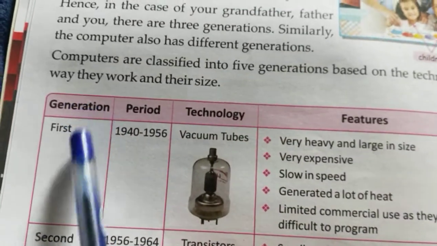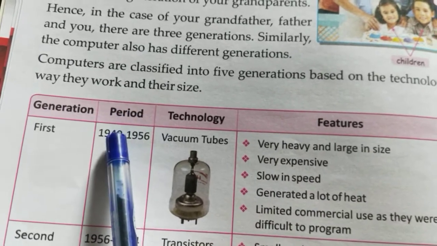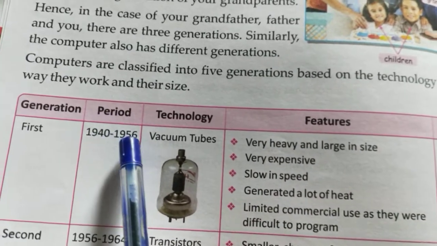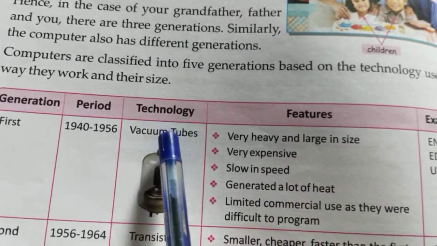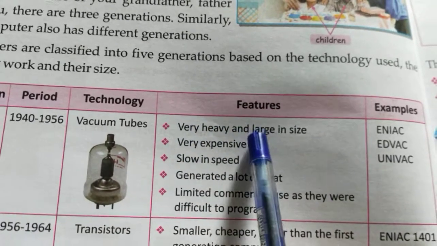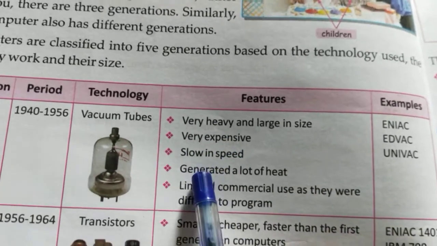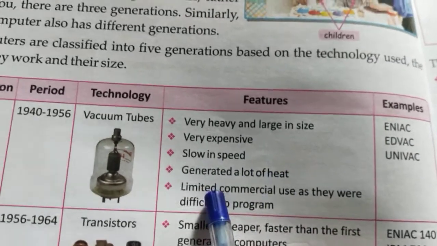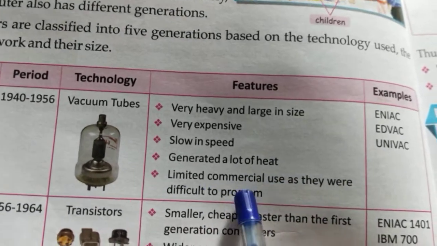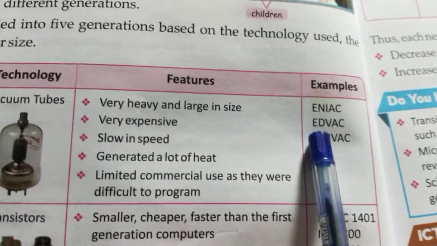The first generation was from the period 1940 to 1956. Technology used was vacuum tubes. What were the features of vacuum tubes? They were very heavy and large in size, very expensive, slow in speed, generated a lot of heat, and had limited commercial use as they were difficult to program. The examples are ENIAC, EDVAC and UNIVAC.